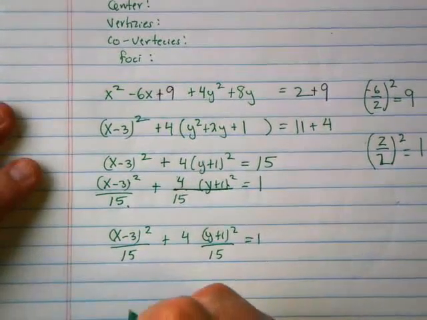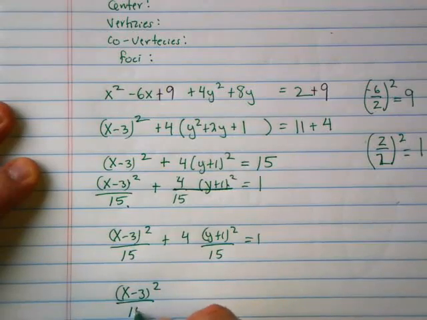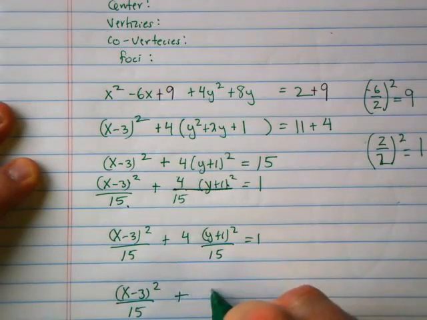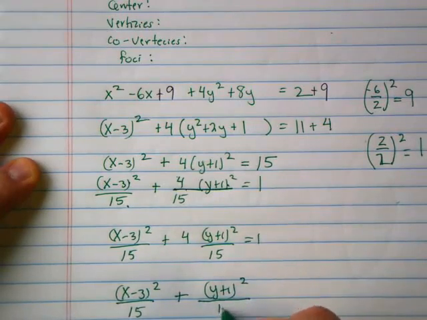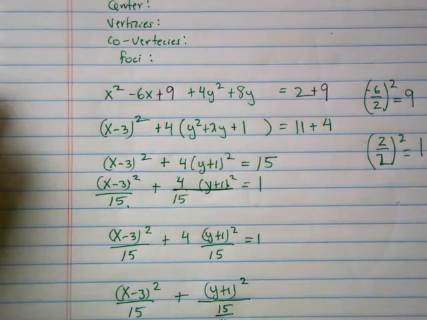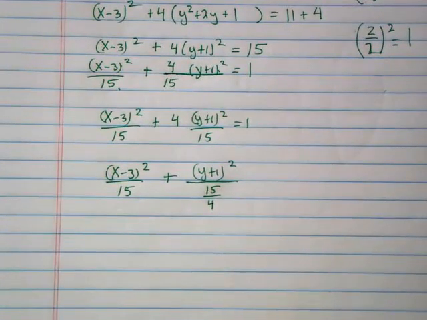So we're going to write this as x minus 3 squared over 15 plus y plus 1 squared divided by 15 over 4. Multiplying by 4 is exactly the same as dividing by 1/4. Because to divide by 1/4, you would flip and multiply.